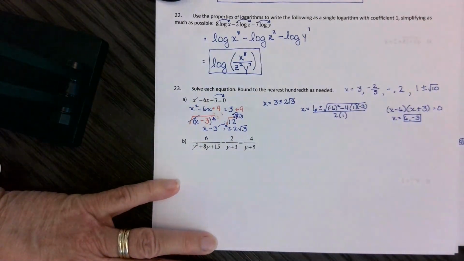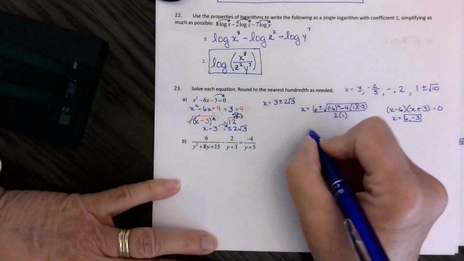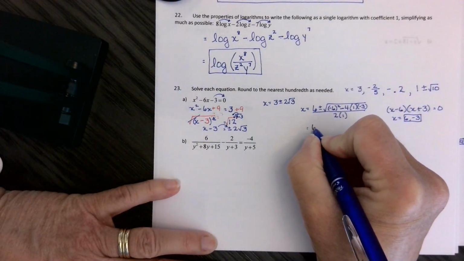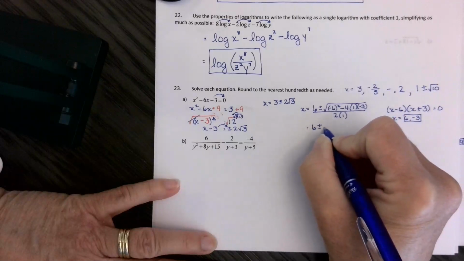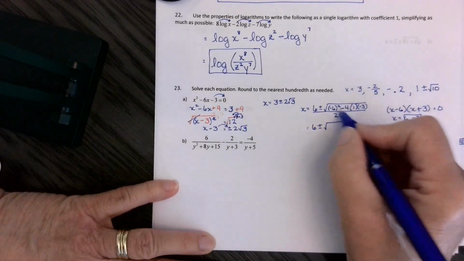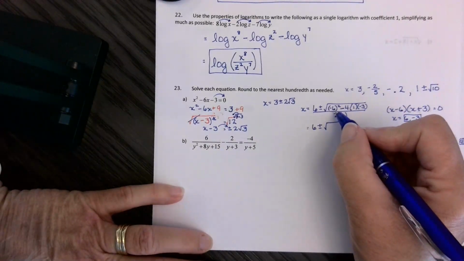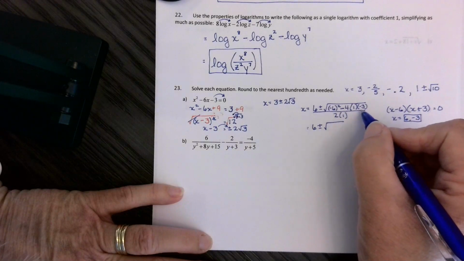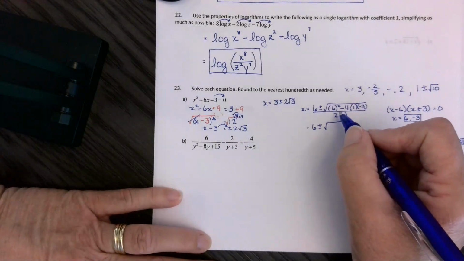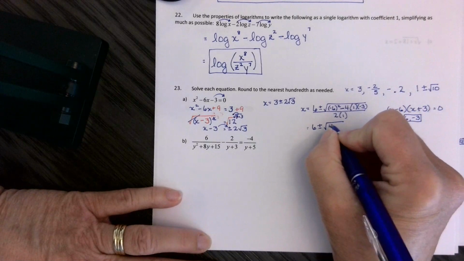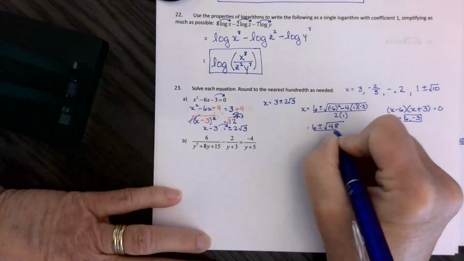Okay, I'm going to just simplify this. I get 6 plus or minus, when I work all this out, a positive 36. This gives me 12. So 36 plus 12 gives me 48, all over 2.